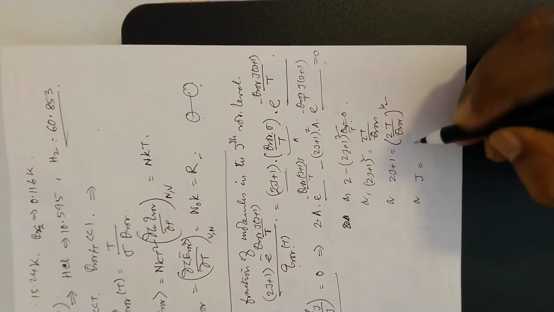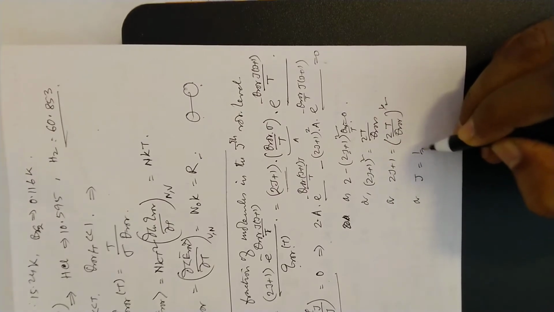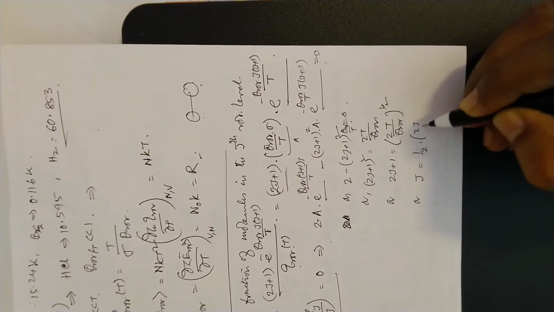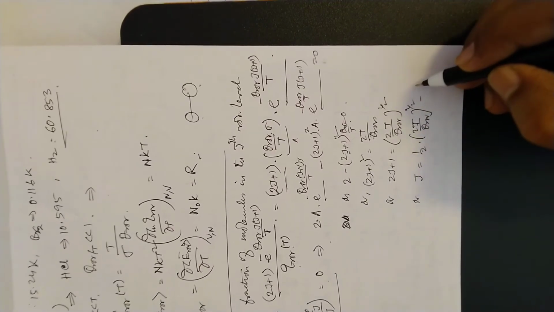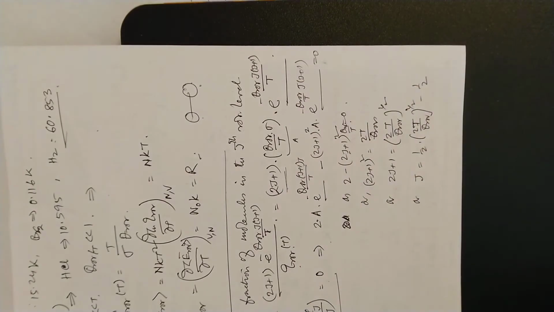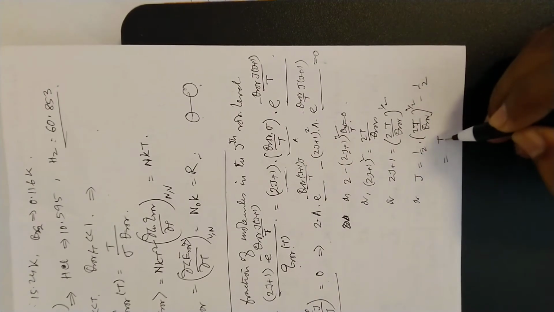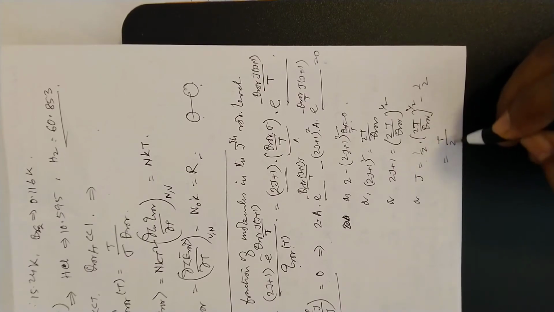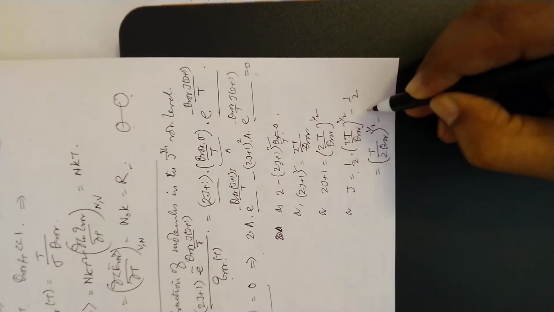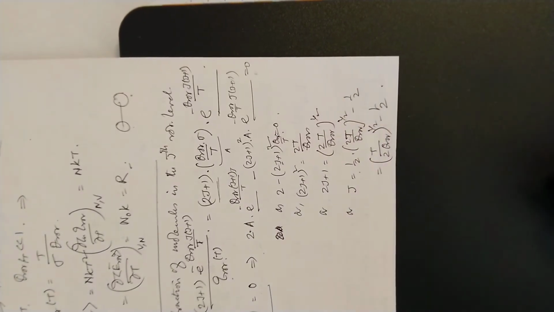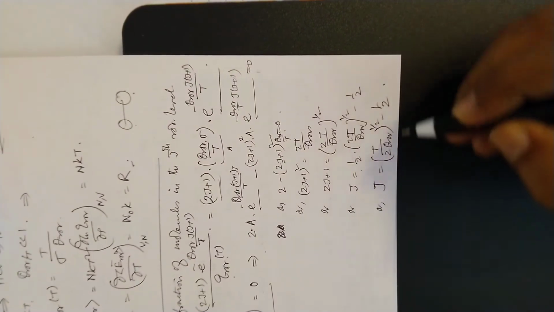j equals half, 2T by theta rotational to the power half minus half, something like that. And that equals, then it becomes, you can take out 2 theta rotational to the power half minus half, something like that, right? So j is this.